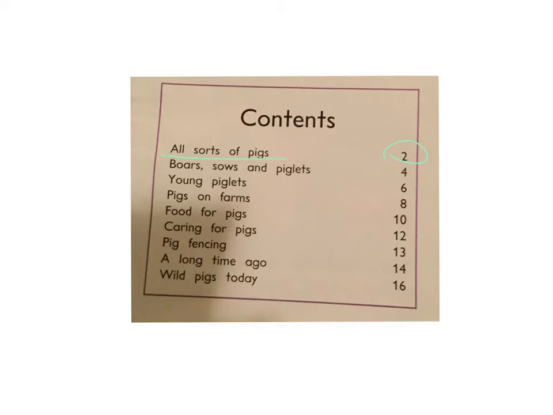So I know that if I turn to page 2, I'm going to learn about all the different sorts of pigs. But if I turn to page 12, for example, I'm going to learn about how to care for pigs because the title of that page is Caring for Pigs.